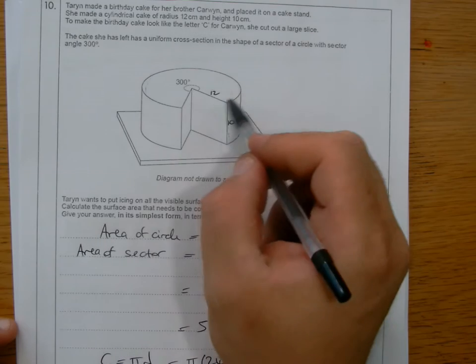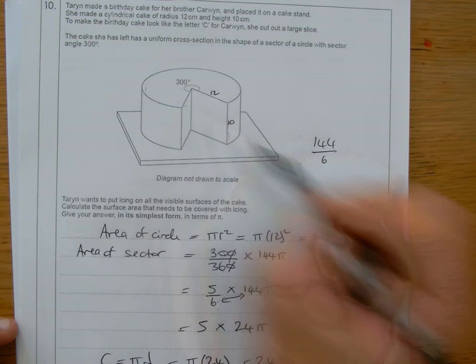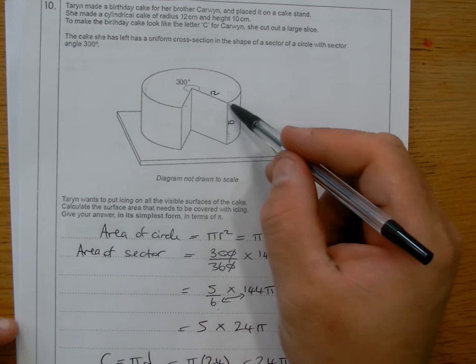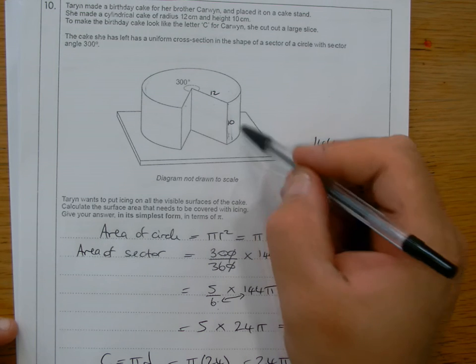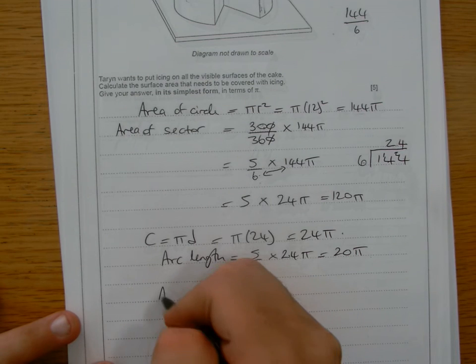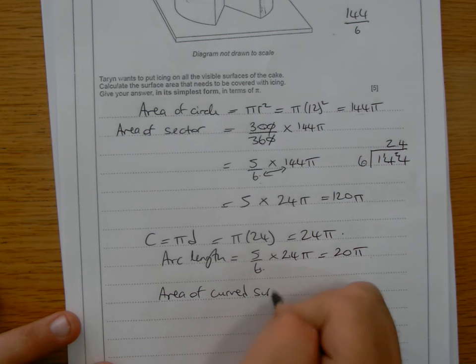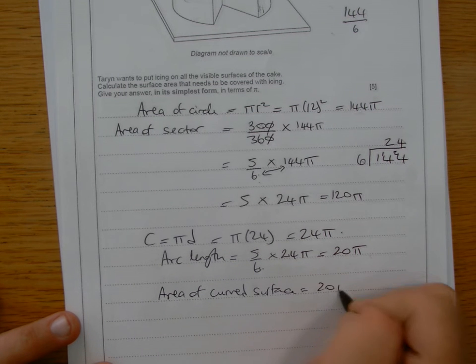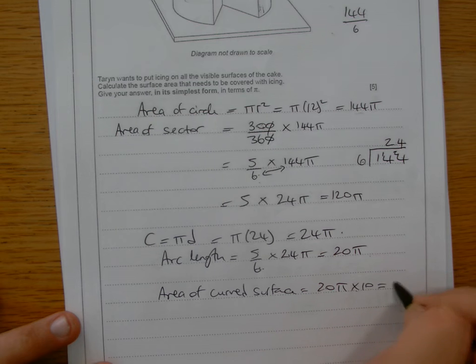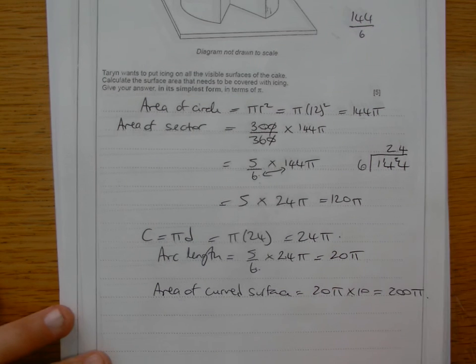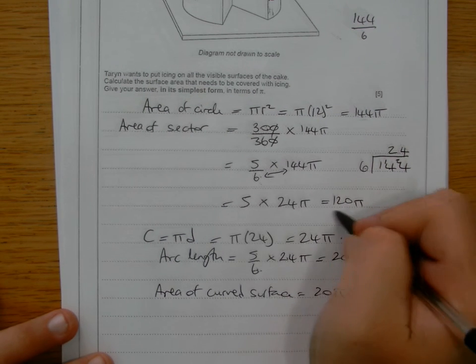So we've got the length all the way around, but remember you need to then times that by the height to get the area here. So the area of the curved surface is 20 pi times 10, which is 200 pi. So we've got the curved surface, we've got the top of the cake.